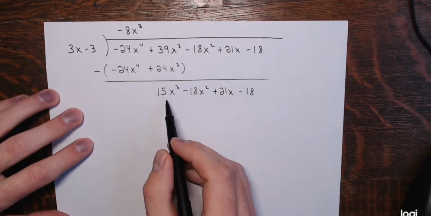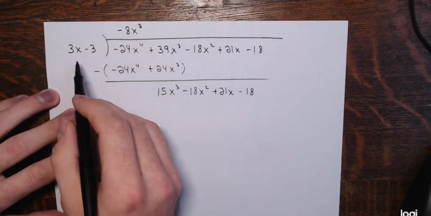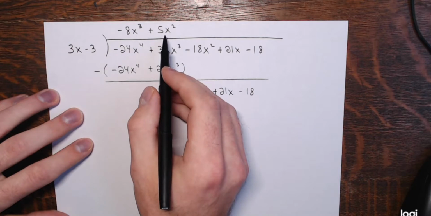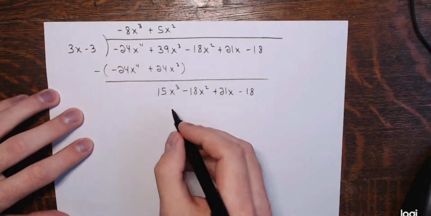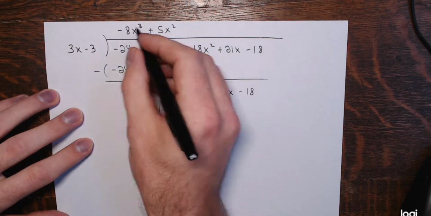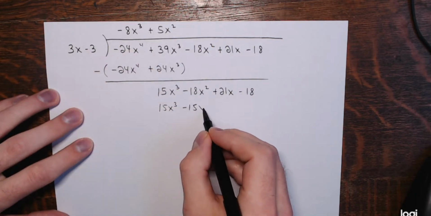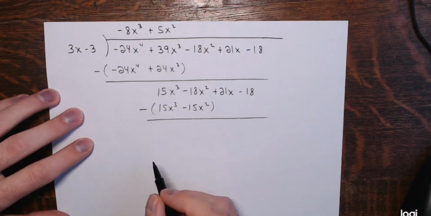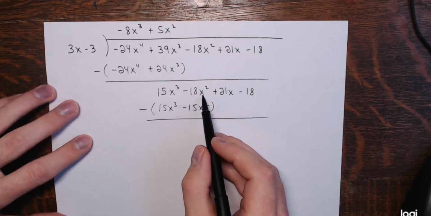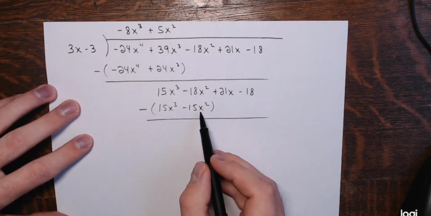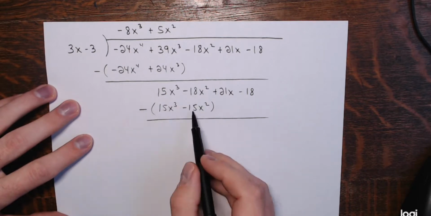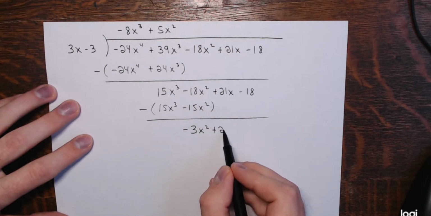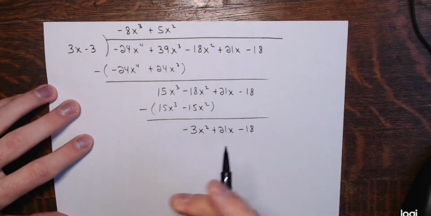And I start over. 15x cubed divided by 3x would be positive 5x squared. That's the next term I write in the quotient. Then 5x squared times the divisor would be 15x cubed, and then minus 15x squared. And then these terms I just wrote get subtracted from the line above it. The cube terms are gone. Then negative 18x squared minus negative 15x squared would be negative 18x squared plus 15x squared, giving me negative 3x squared. And then the rest of the terms just drop down. Plus 21x minus 18.